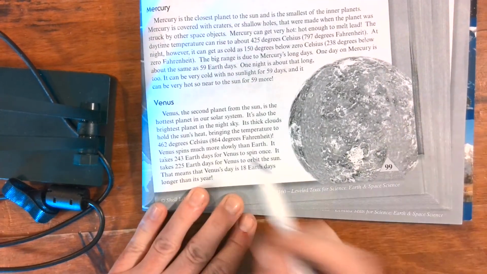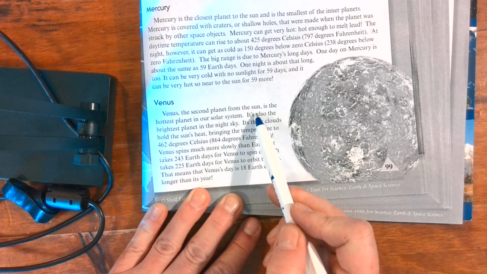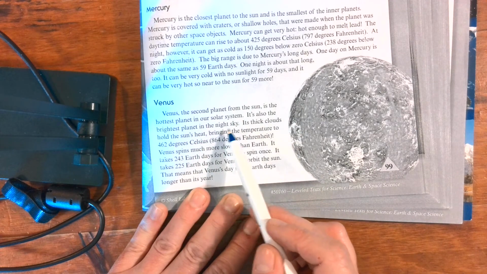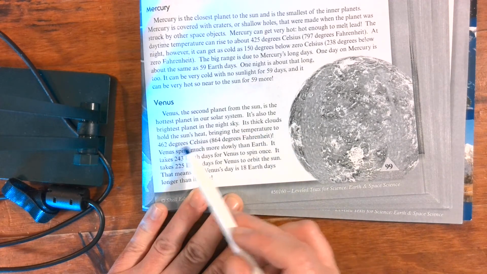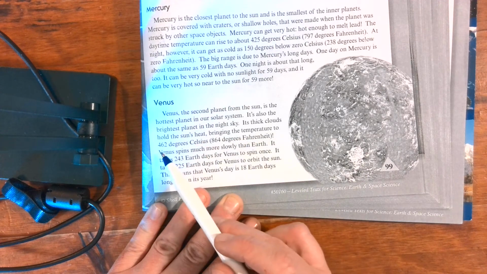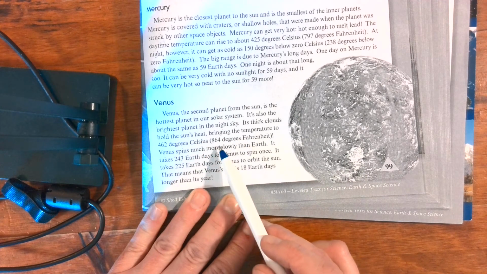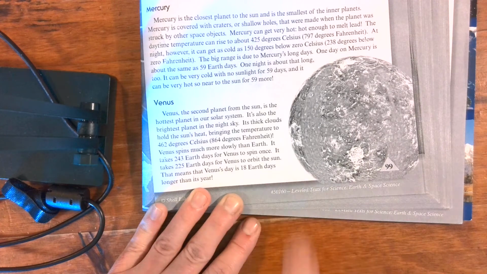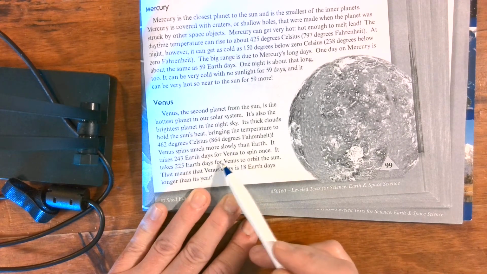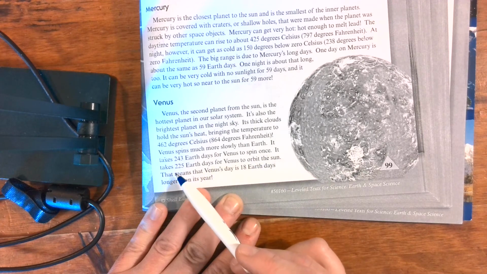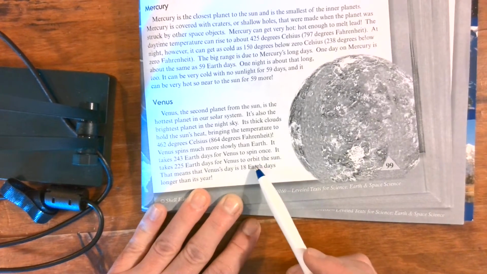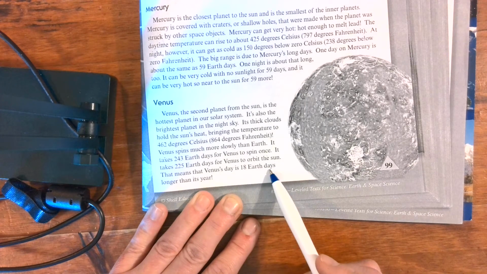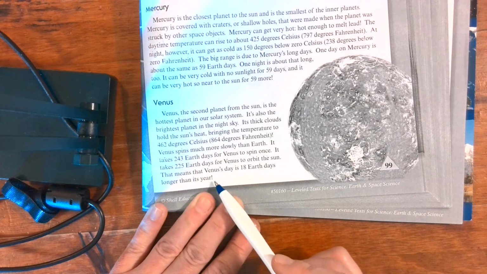Venus. Venus, the second planet from the sun, is the hottest planet in our solar system. It's also the brightest planet in the night sky. Its thick clouds hold the sun's heat, bringing the temperature to 462 degrees Celsius or 864 degrees Fahrenheit. Venus spins much more slowly than Earth. It takes 243 Earth days for Venus to spin once. It takes 225 Earth days for Venus to orbit the sun. That means that Venus's day is 18 Earth days longer than its year.